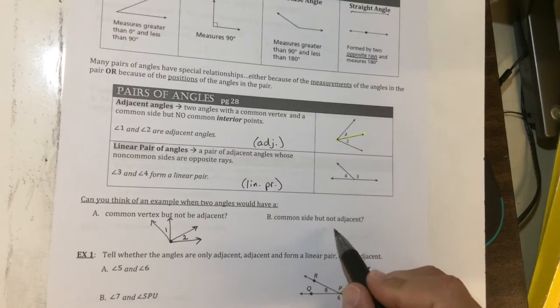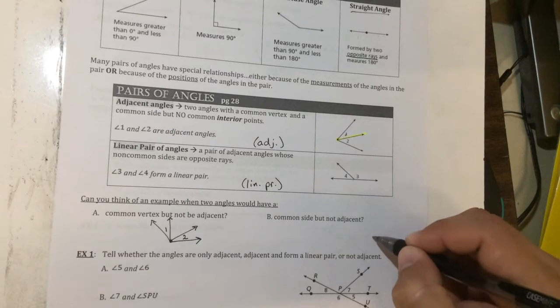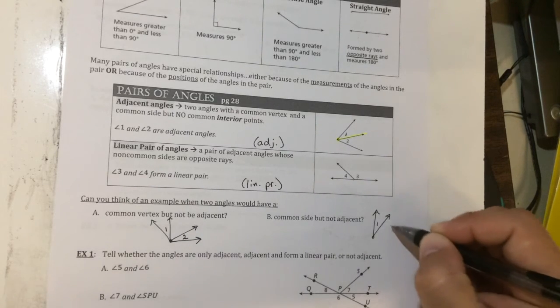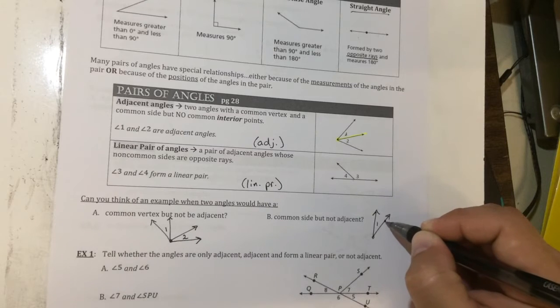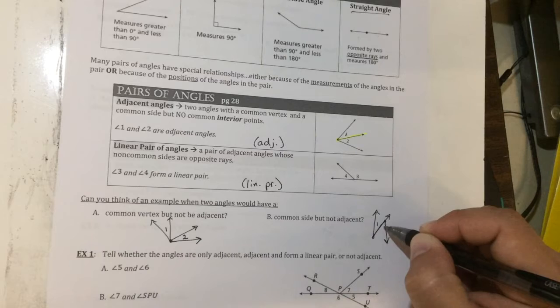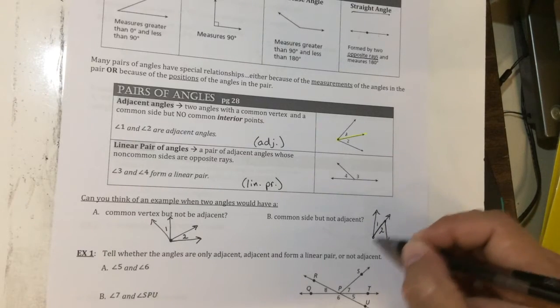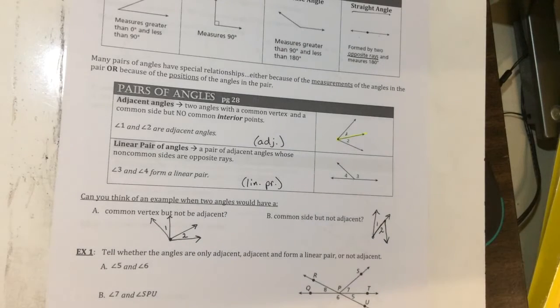Now, if we have a common side but not adjacent, that might look something like this. Let's see, there's angle 1. But let's say I put a vertex of another angle here. So they share this ray as a side, but 1 and 2 are not adjacent because they don't share a vertex. So it might look something like that.